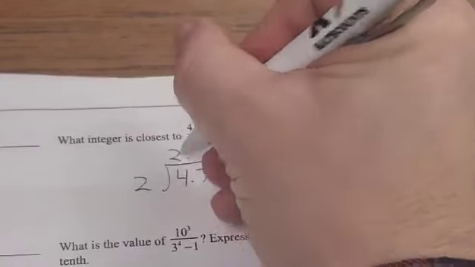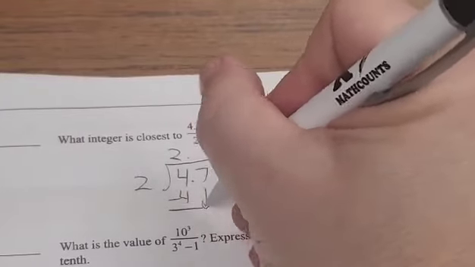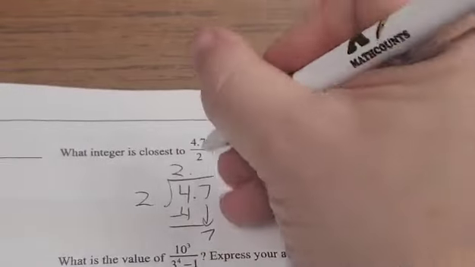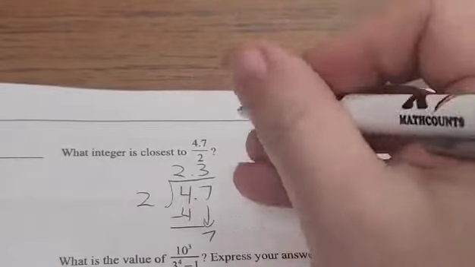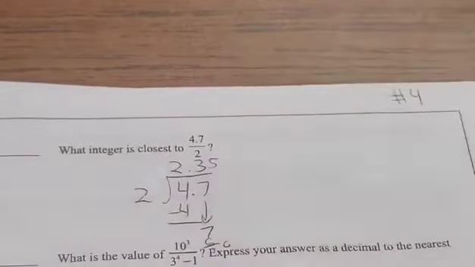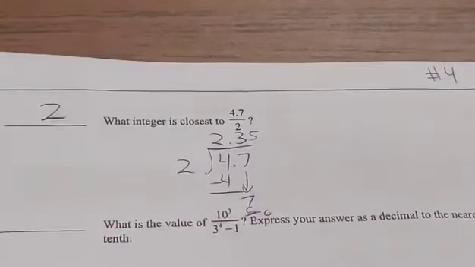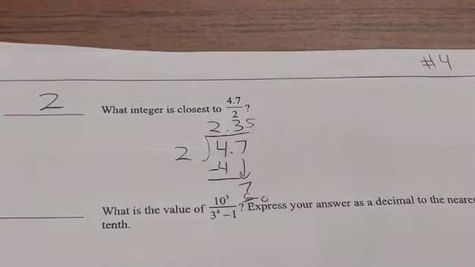2 goes into 4 twice. 2 times 2 is 4. Bring down my 7. 2 goes into 7 3 times, because 3 times 2 is 6. 2 goes into 10 5 times. 2.35. Integer, positive or negative whole number. So 2.3 will be 2. The integer closest is 2.